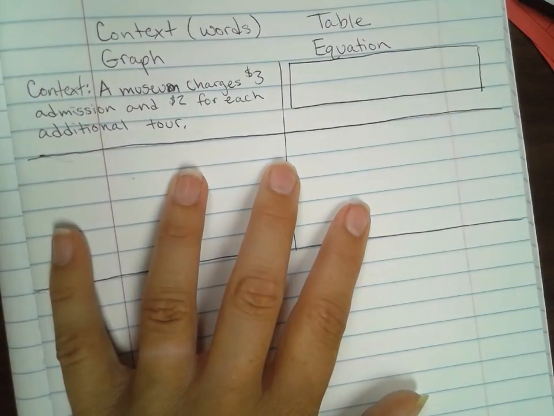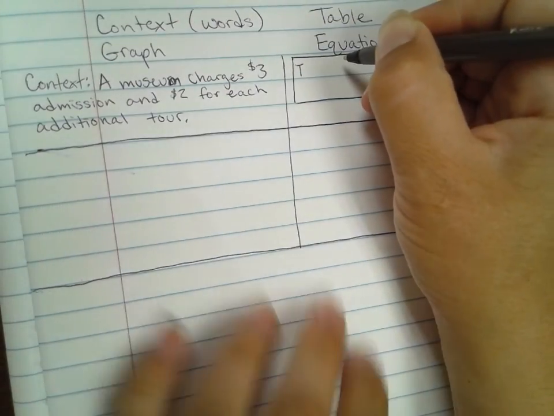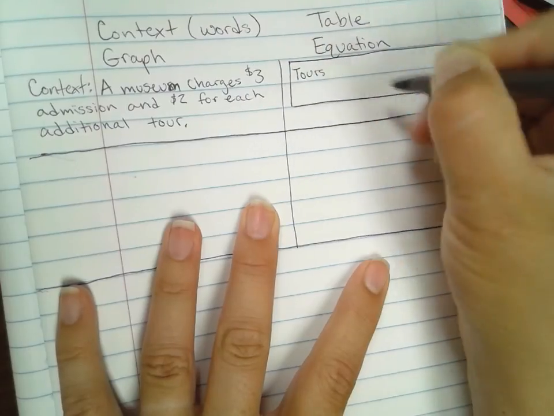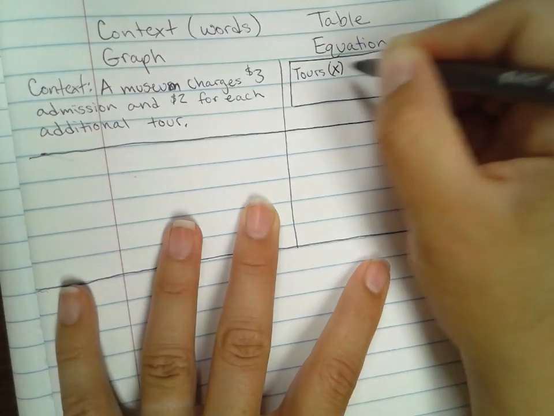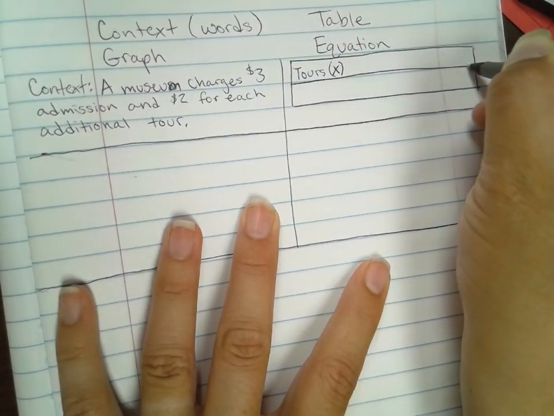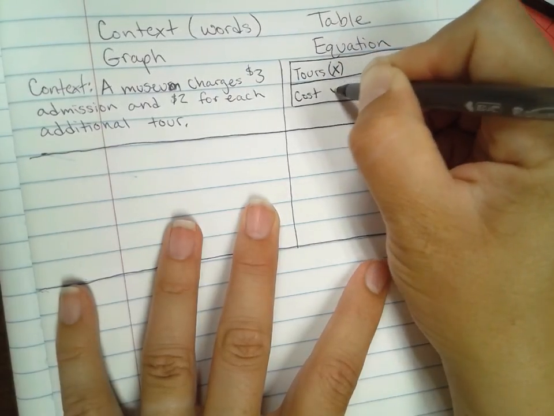We have to define what our input is and what our output is, though. Input is what controls it. Output is what changes because of the other one. The part we have control over, we're already going to the museum, is how many tours we choose to take. So tours, we're going to give the variable of x. Okay, so input is tours. That's the part we have control over. The part that changes is the cost. We're going to give that the variable of y.